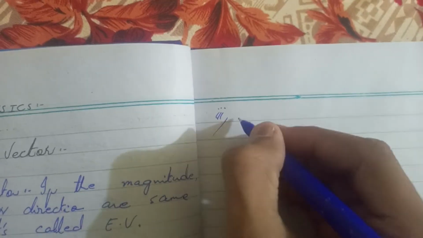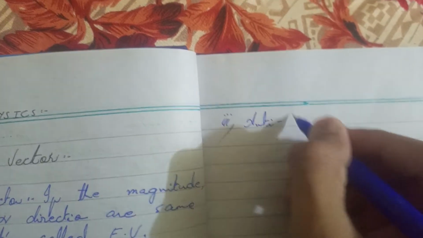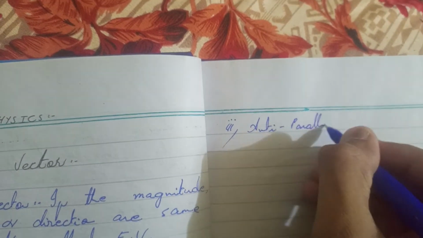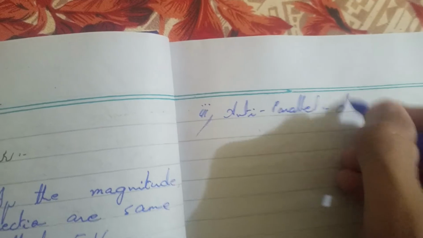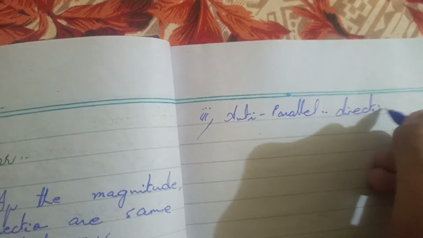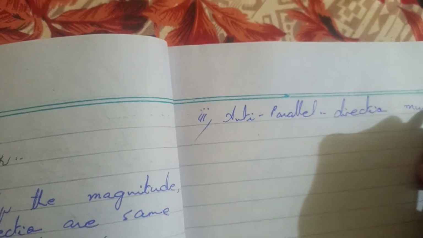Third, we have anti-parallel vector, the opposite of this. For example, same as here, it doesn't matter whether you have the same unit or a different unit from the other vector, but the direction must be different. Direction must be different.